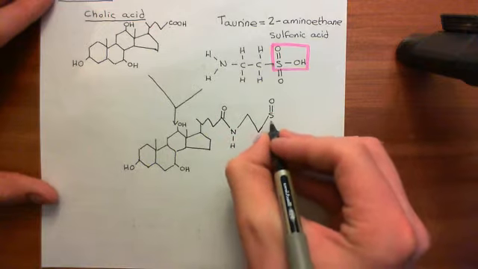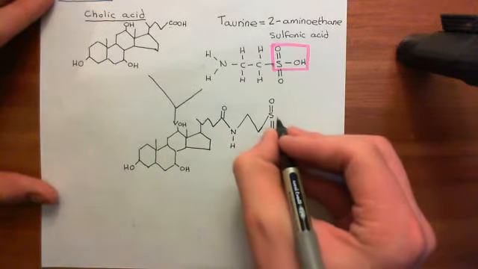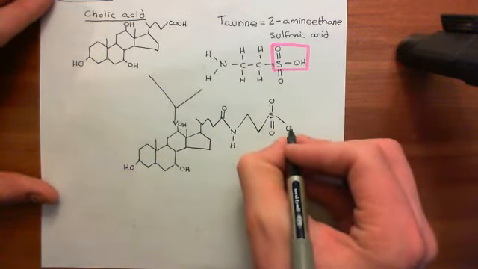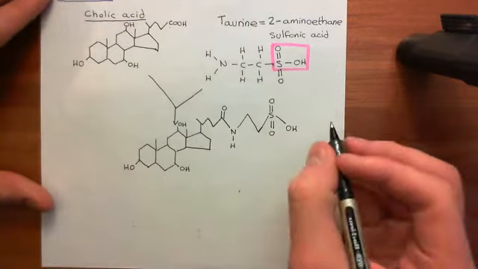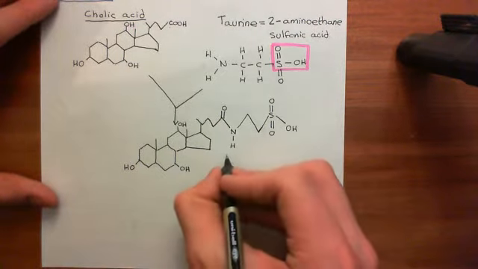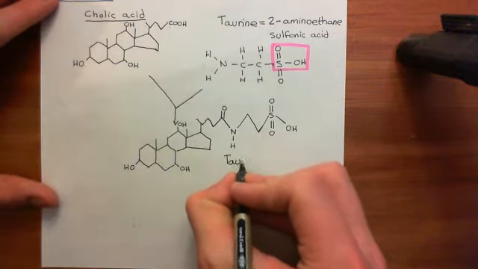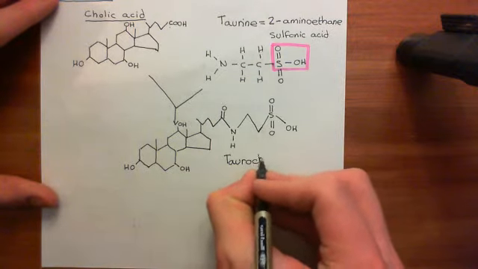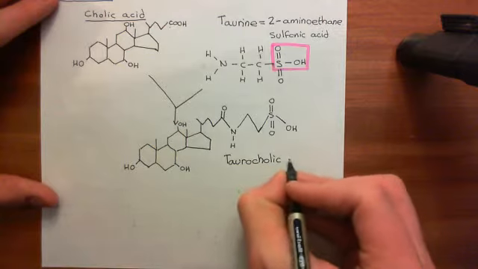Here's a sulfur doubly bound to an oxygen, and then another oxygen double bound to it, and then an alcohol group here. The name for this example of a bile acid is taurocholic acid. So this is taurocholic acid.